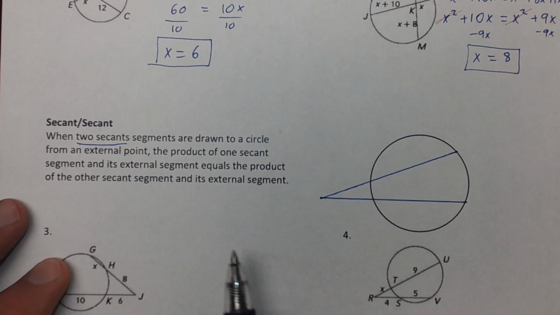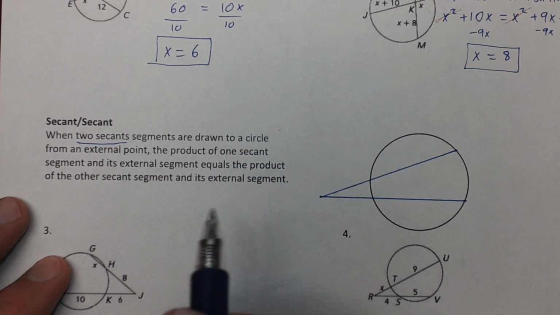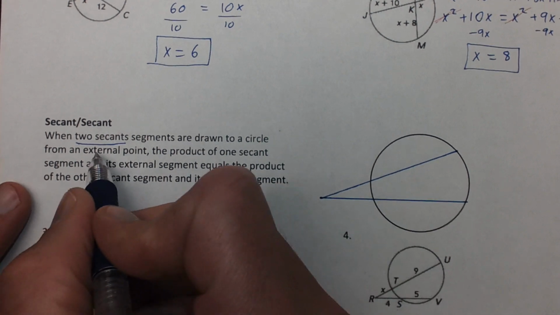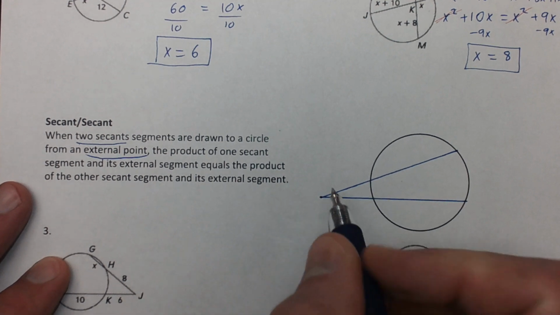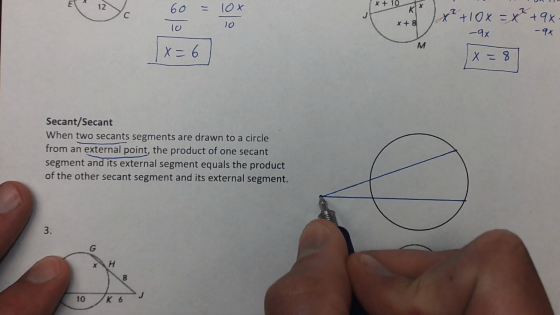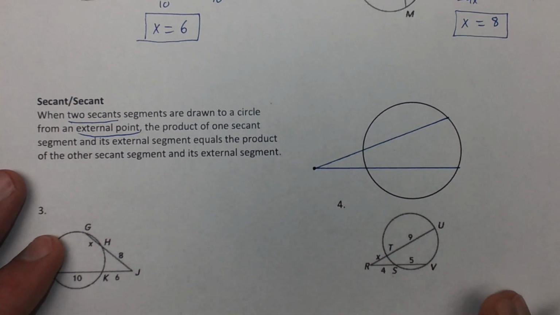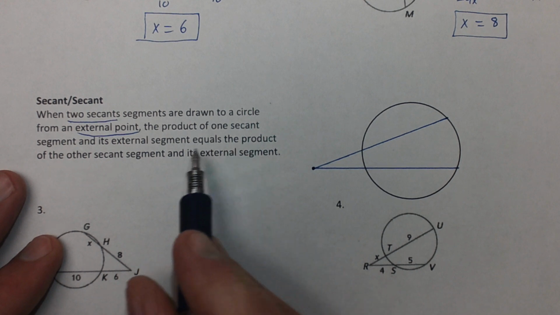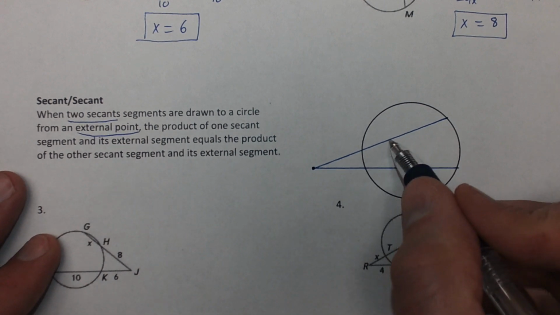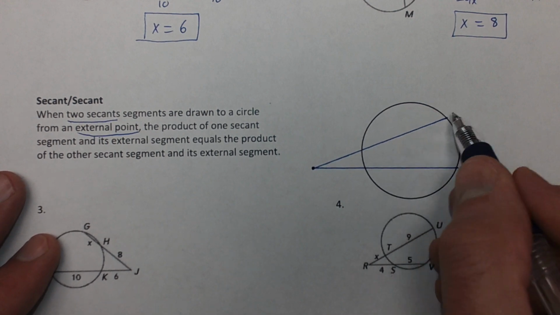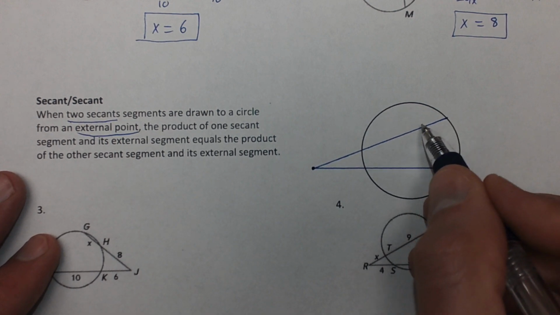But the main point is when two secants are drawn to a circle from an external point, that's really the key word here. This is my external point where they intersect. So the product of one secant segment, and this is the secant segment, we're going to multiply that.